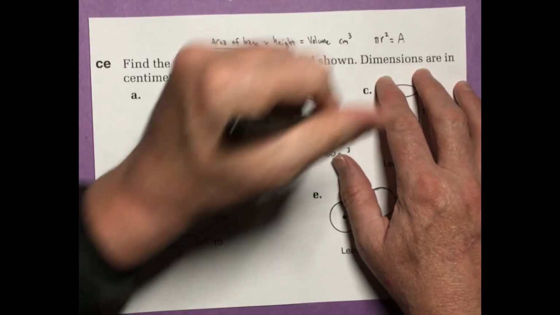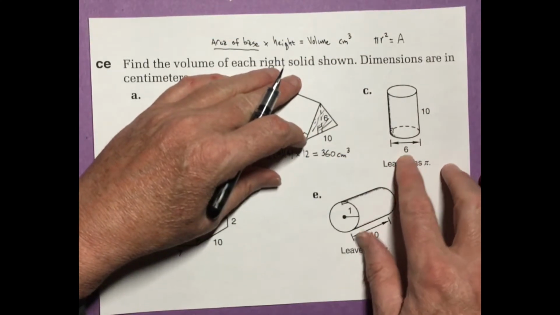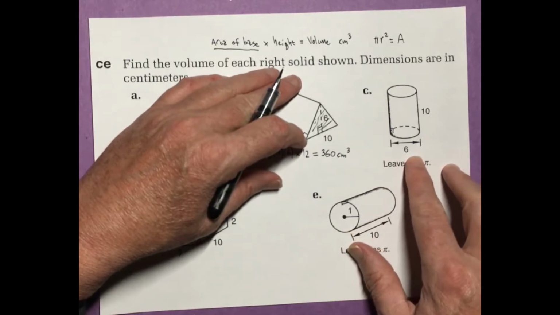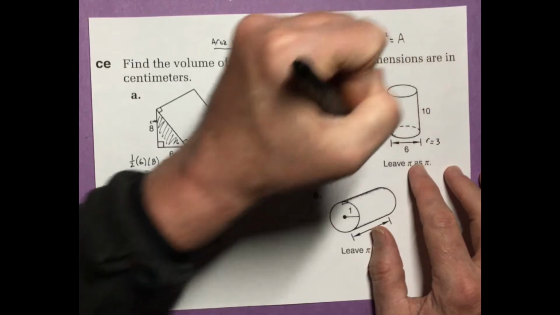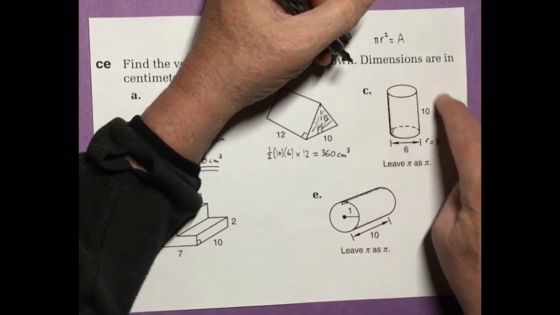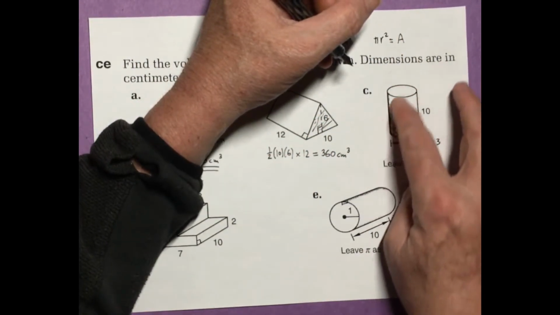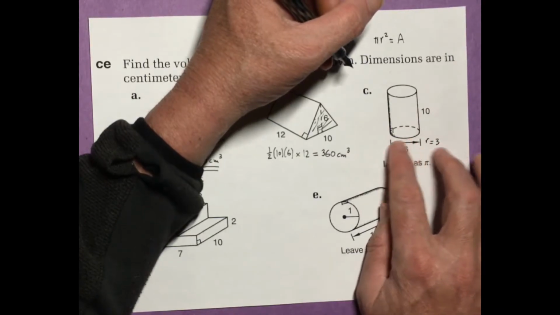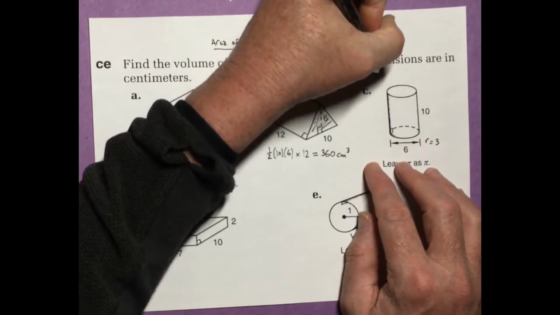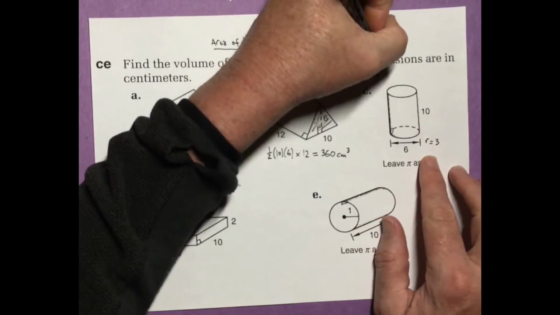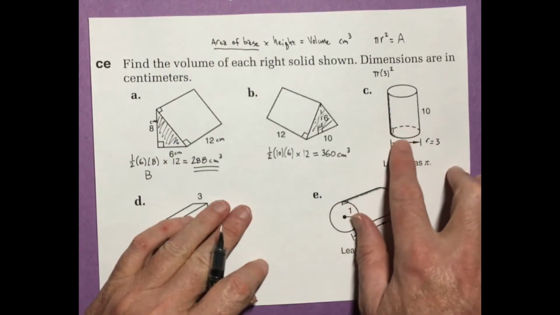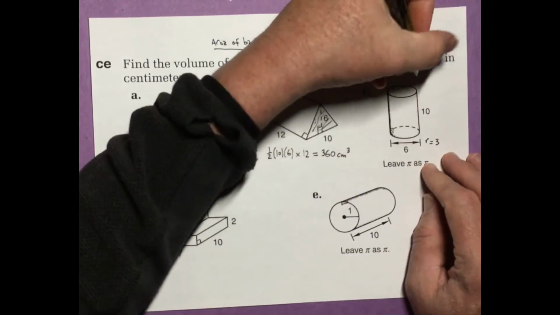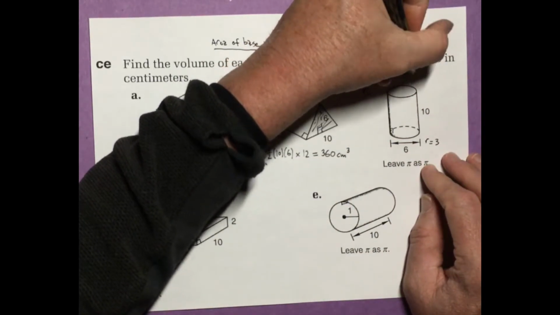That's the area of a circle. Good. So here, if the diameter is 6, that means the radius is 3. So r is 3. To find the volume, we'll start with the area of the base, which should be pi times r squared. So that's the area of our base. I just need to multiply that by the height. So multiply this by 10.